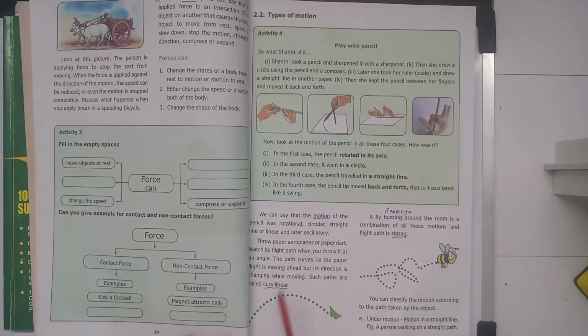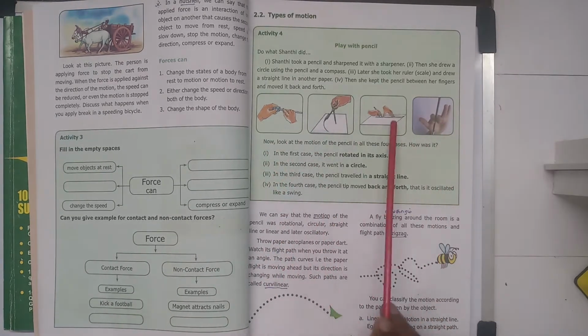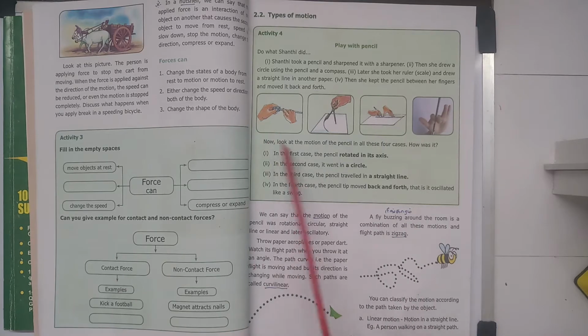So there's a name for each motion. The first one is rotational motion. Second one, circular motion. Third one, straight line or linear motion. And the fourth one is oscillatory motion.